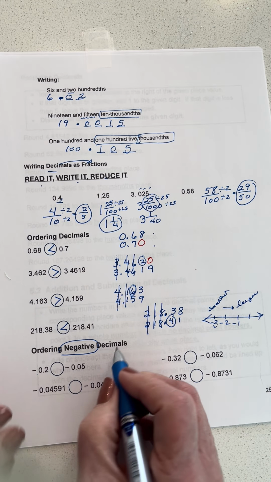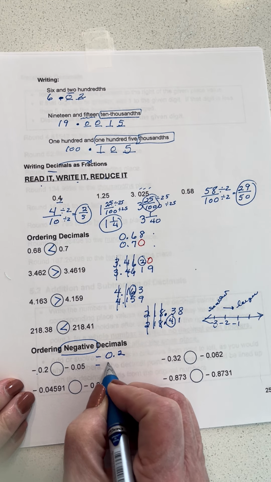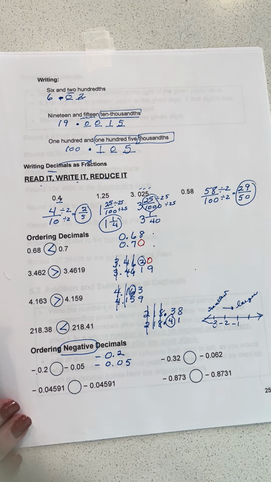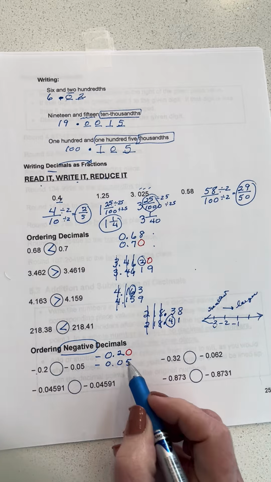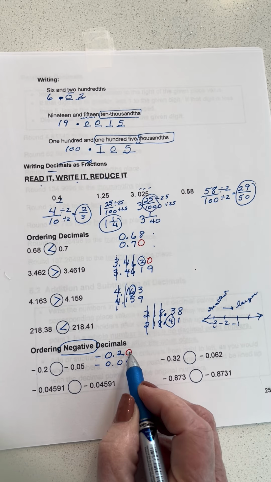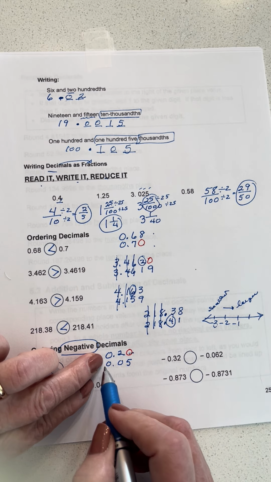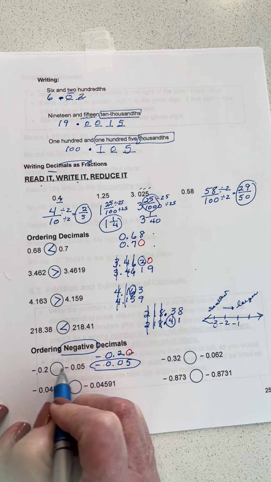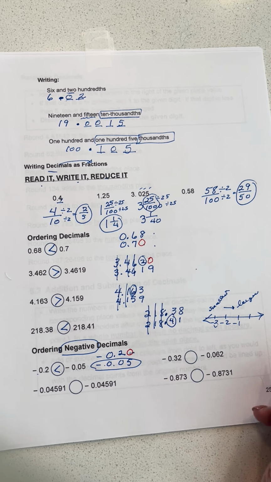When we compare these two, I'm going to line them up on top of each other. I'm lining up the place value. I'm going to fill in that 0 because I think it looks easier for you to compare 20 and 5. We know that this is larger if it were positive, but it's negative, which means that this is going to be the larger one. It's the one that's closer to 0. Let's look at this one. Again, they're negative.